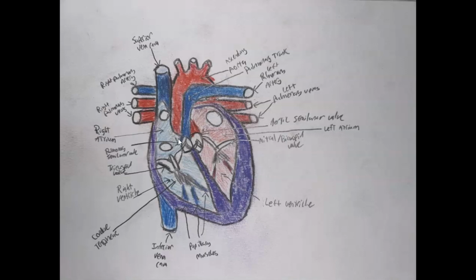The main sounds you hear when listening to a heartbeat are the lub and the dub sounds, which are primarily produced by, as I said, the closing of the valves between the atria and ventricles and between the ventricles and the arteries.